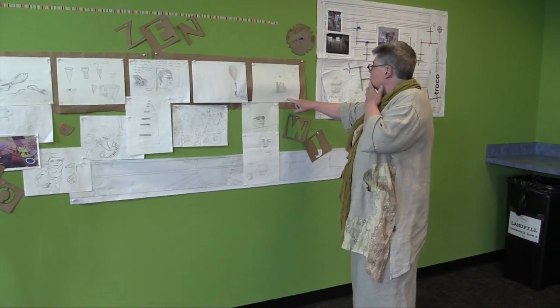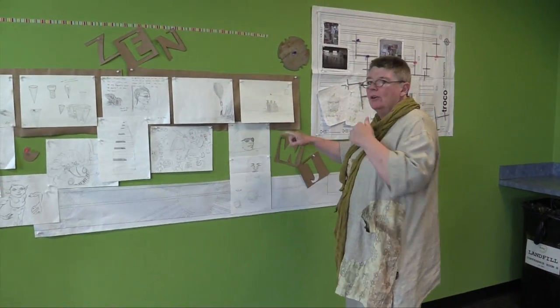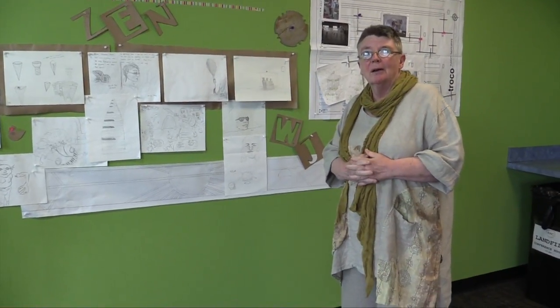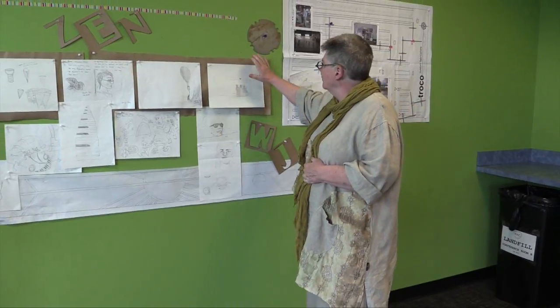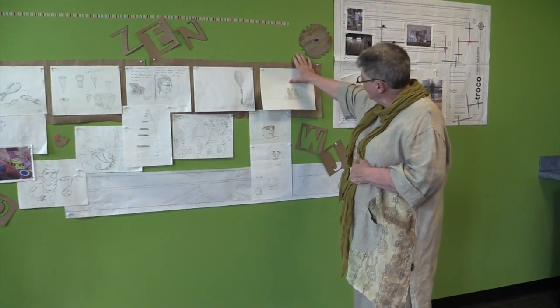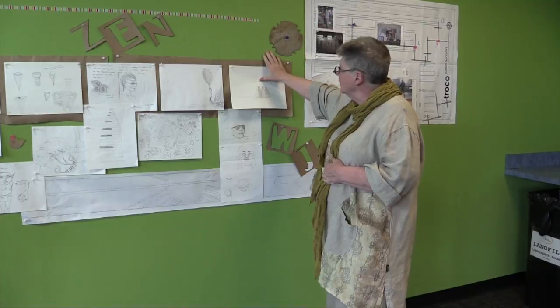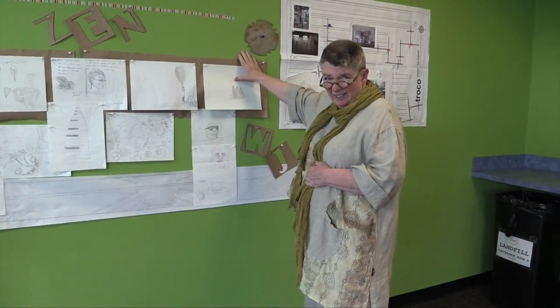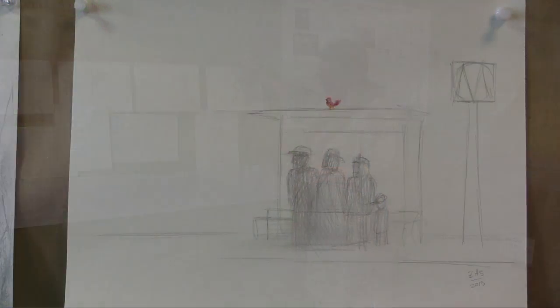At one point, the teacher asked him to draw Cardinals fans at the bus stop. And so he drew them, and the first design looked just like that. And I said, could you put Cardinals on? He said, no, I won't do that. I said, okay. Well, next time I turned around, he'd put a little red bird on the top of the bus station.